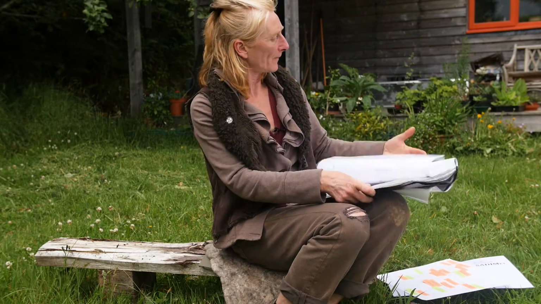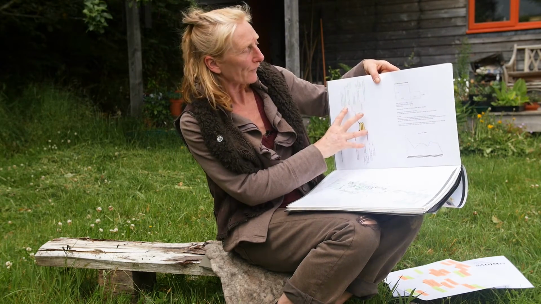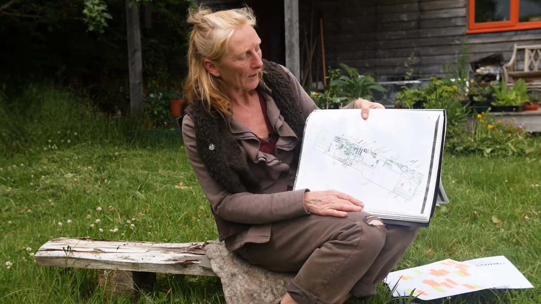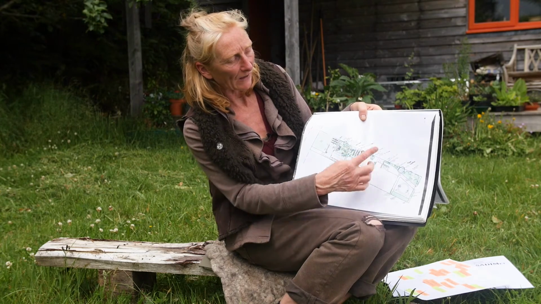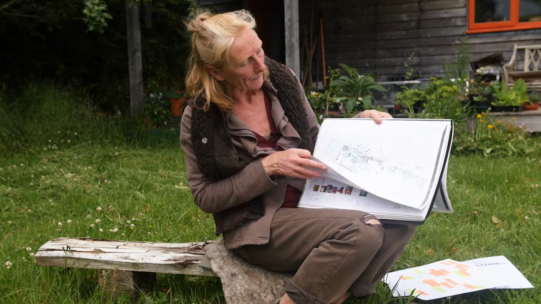And here's the client interview and the rainwater calculation, and then the final design with the plans sketched in and annotated. So that's just an example of a design.